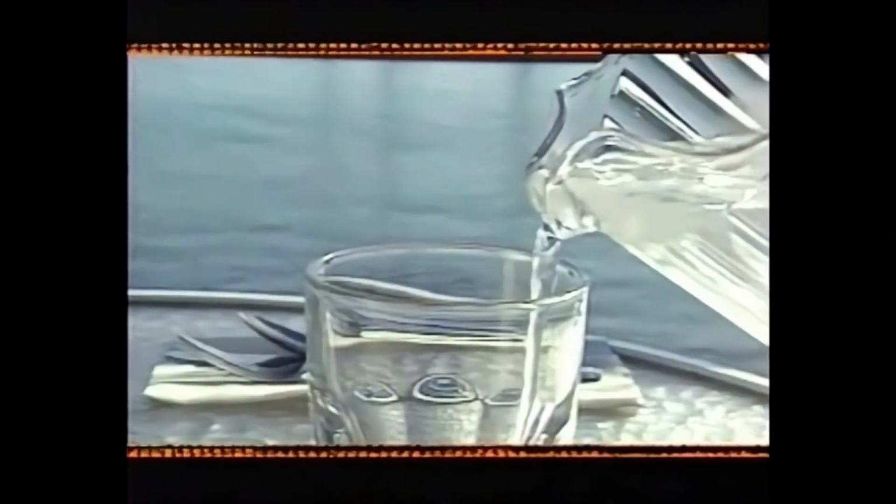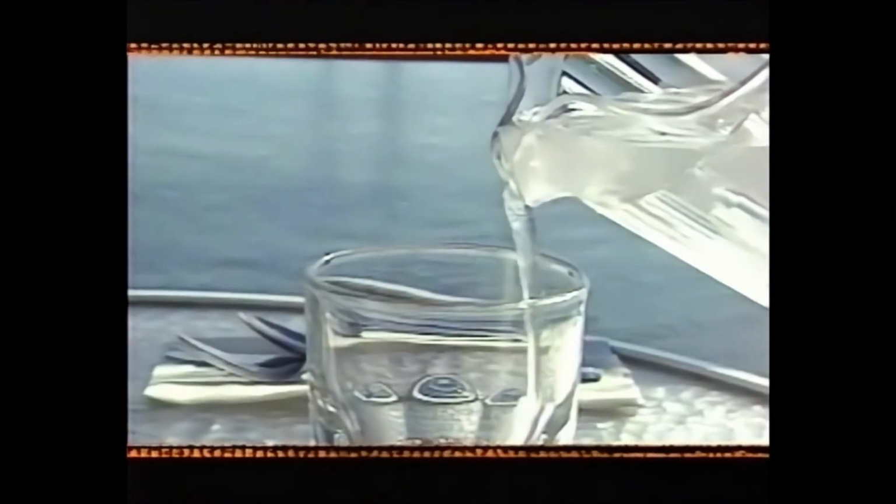Water is essential to life. Our bodies are approximately 60% water, and more than 75% of our planet is covered with water. However, less than 1% is safe to drink.